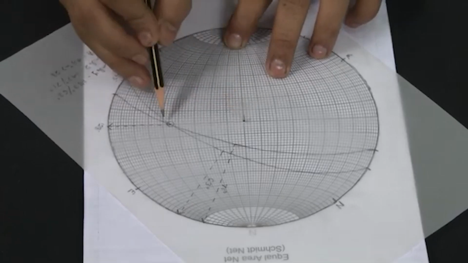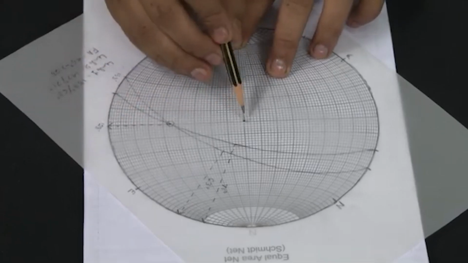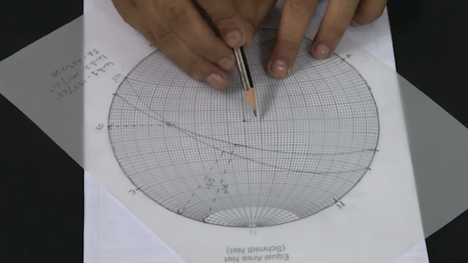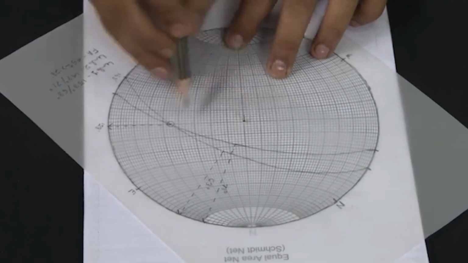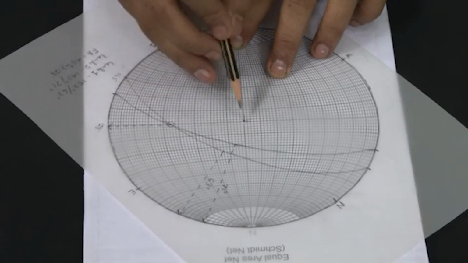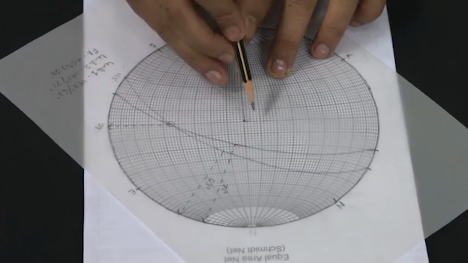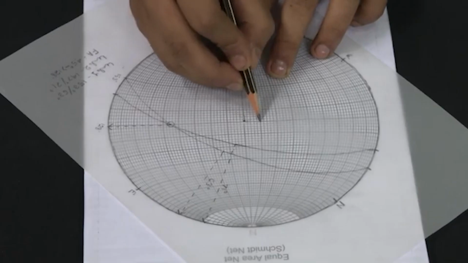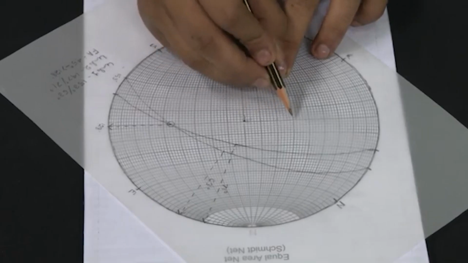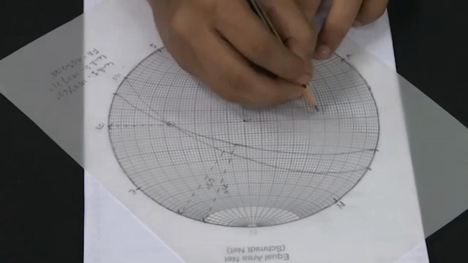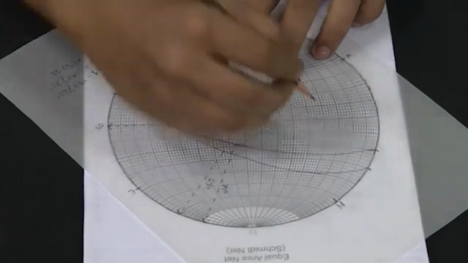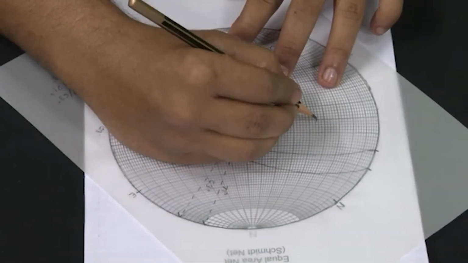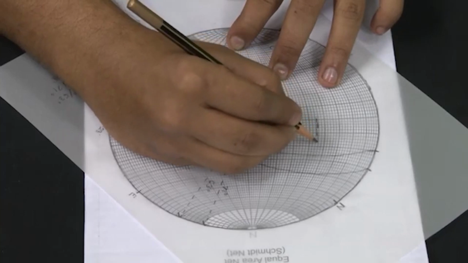So, this is 45 here, and we will count 45 again from the center. So, from fold axis to center is 45 and center to the great circle representing the profile plane would be 45 again. So, 10, 20, 30, 40, 45. So, this great circle will be our profile plane.